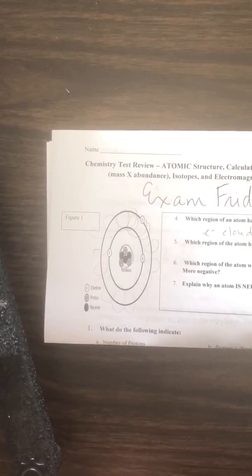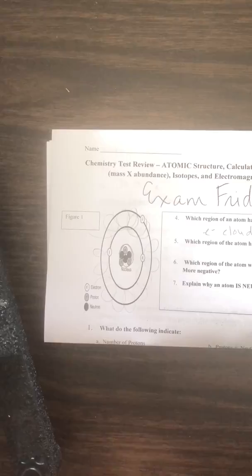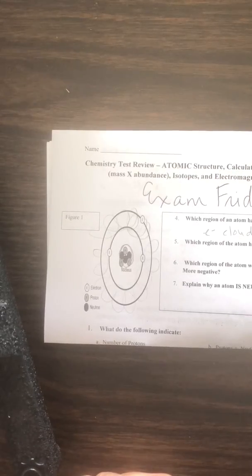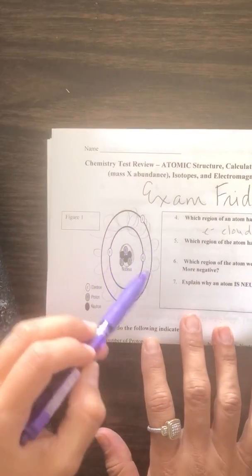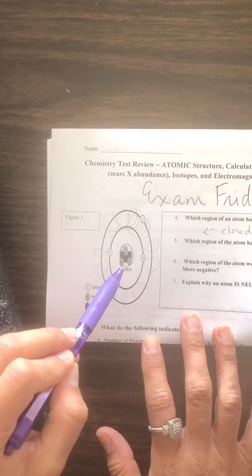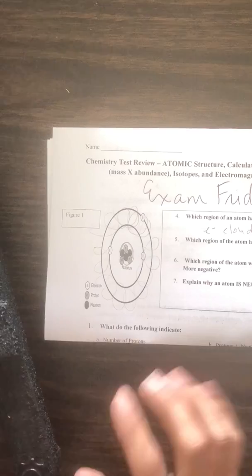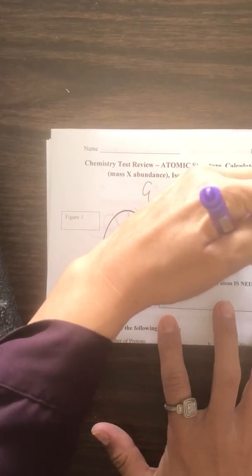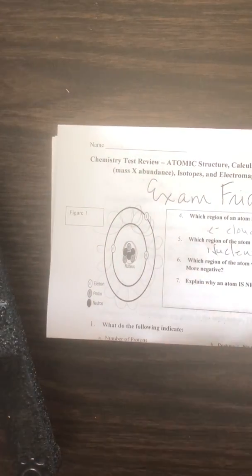Which region of the atom has the most density? Sometimes you can think of density as weight. Where's the most mass? Is it in the electron cloud or in the nucleus, which contain the neutrons? Remember, the neutrons is what changes the mass when you start thinking about isotopes.